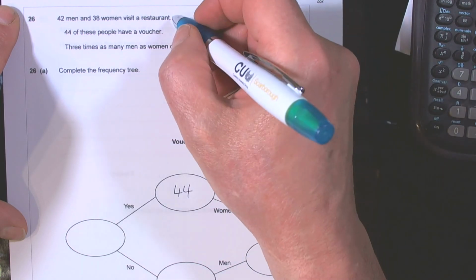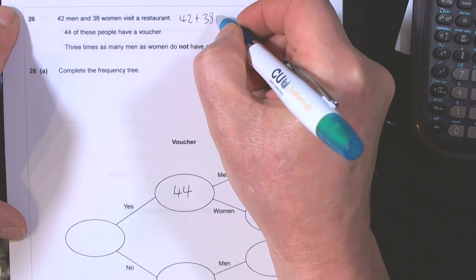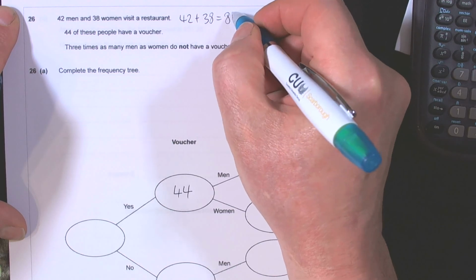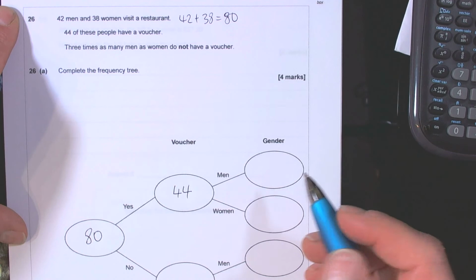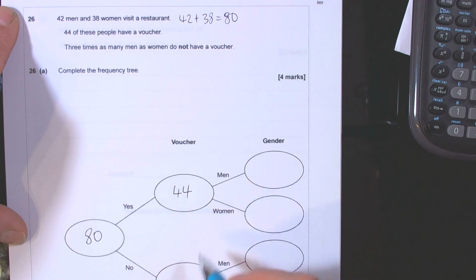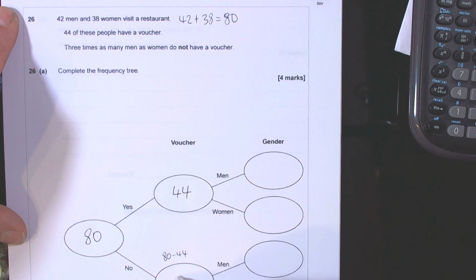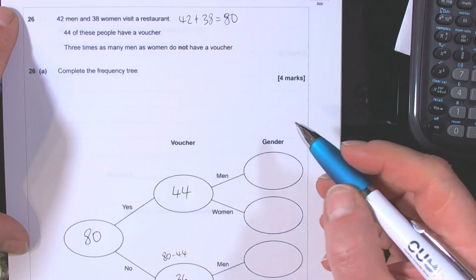Alright, so total number of people visiting. So 42 plus 38 is the useful information. So 70, 80. Use your calculators, guys. So that should be 80, because there's 80 people. So 44 have a voucher. So 80 take away 44 is going to be 36. So 36 don't have a voucher.